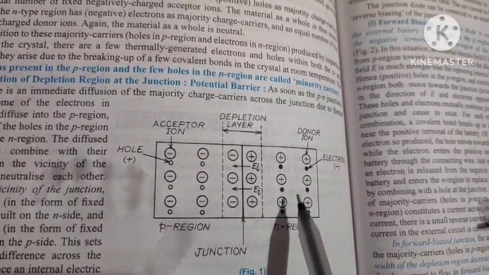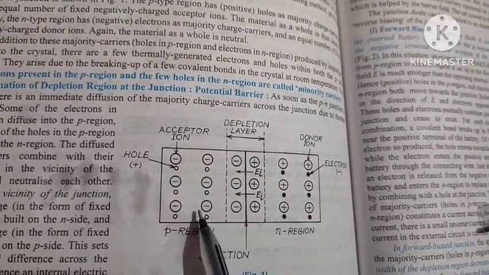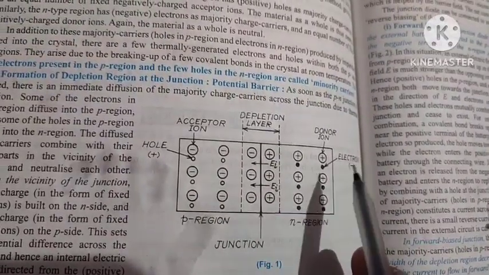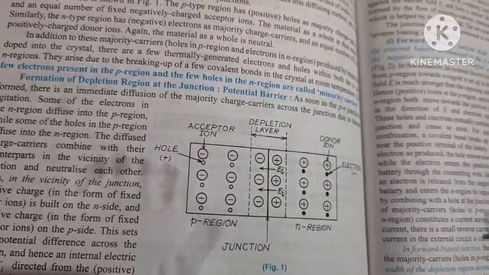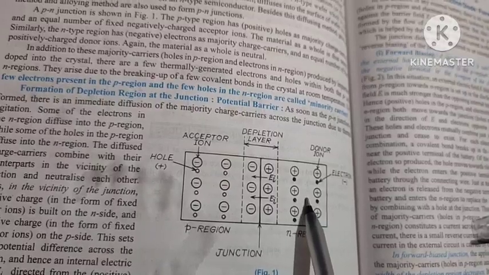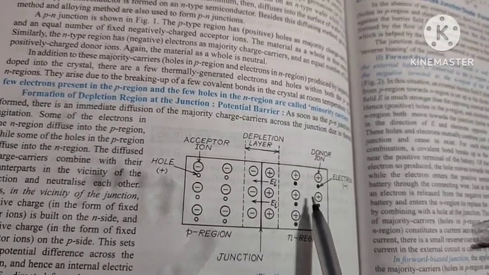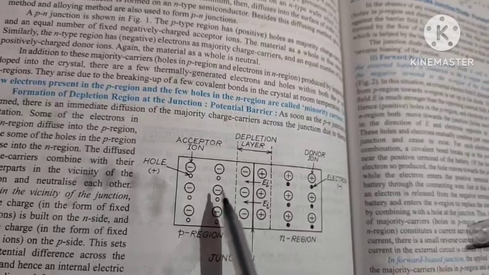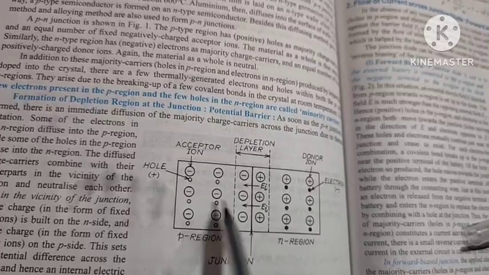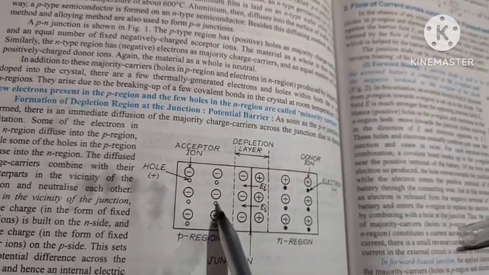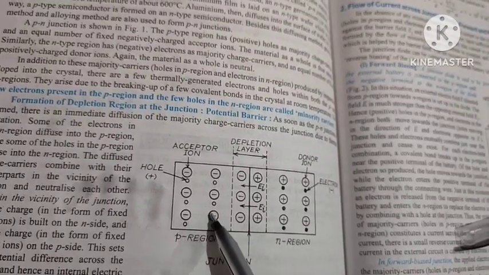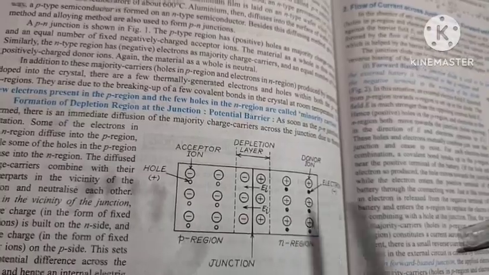When the p-type and n-type semiconductors are formed in a single crystal, the electrons in the n region have higher concentration compared to the p region, so electrons from the n region start diffusing towards the p region. Similarly, the holes in the p region are more than in the n region, so holes from the p region start diffusing to the n region.